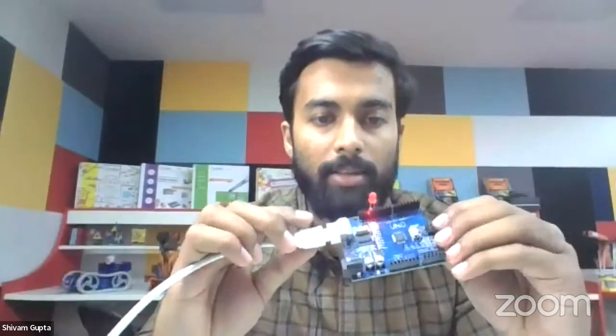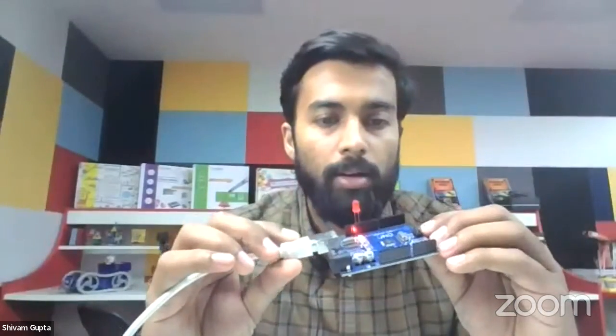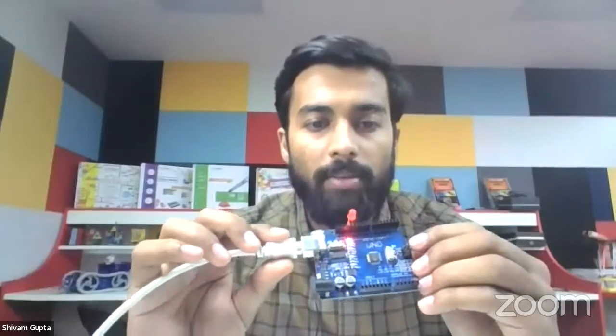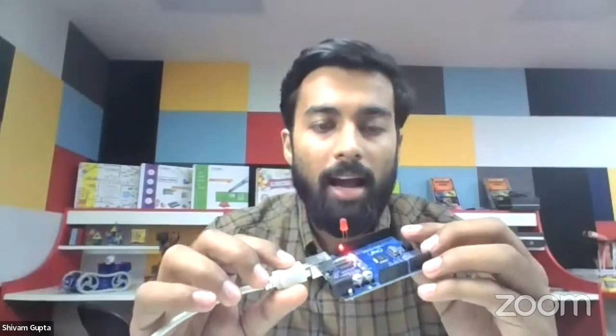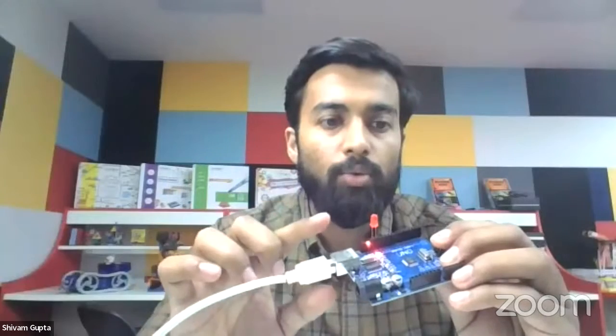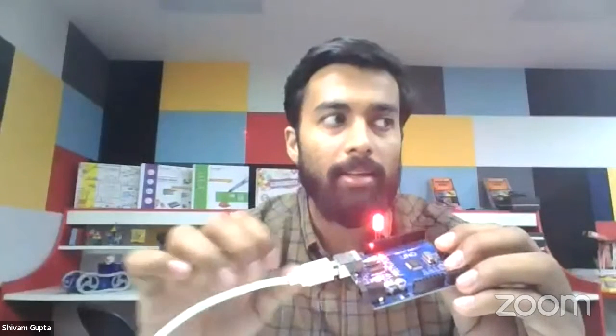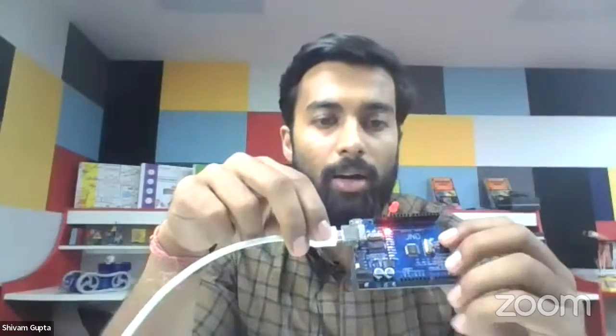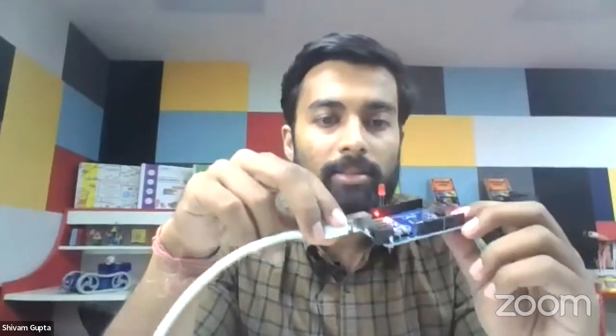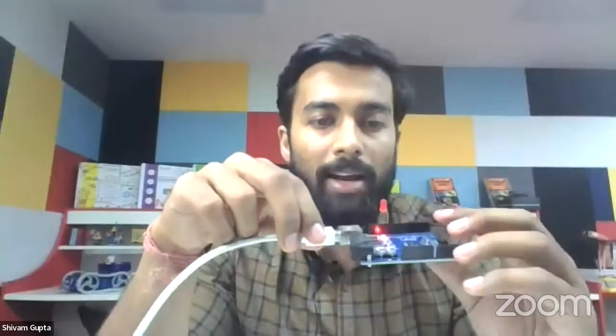Let me show you through this side. You can see here I have the Arduino. This is the activity that we performed in the previous session, where I guided you on how to use an LED, connect it using the Arduino, and simply glow it.